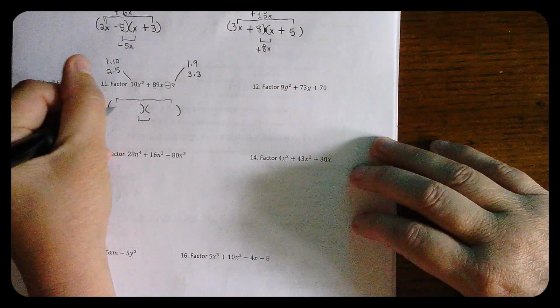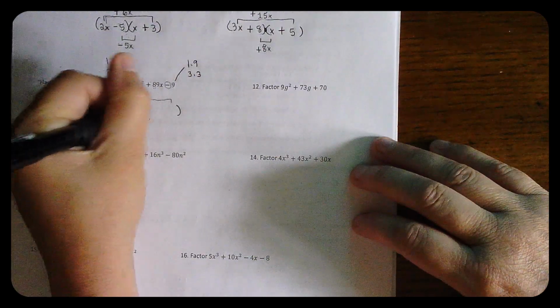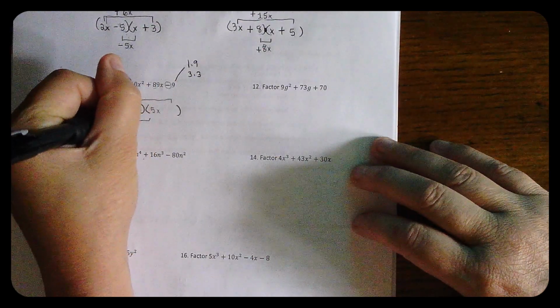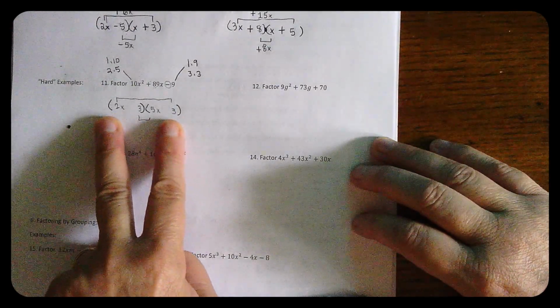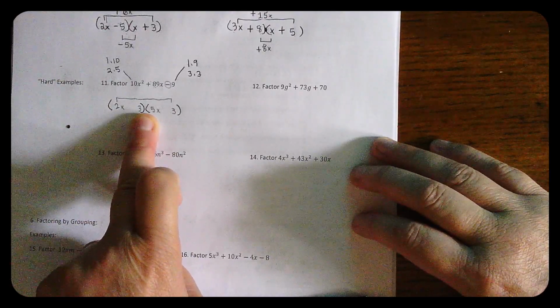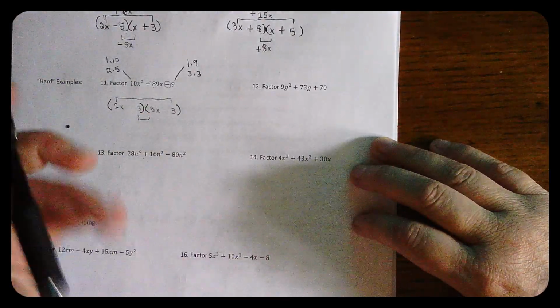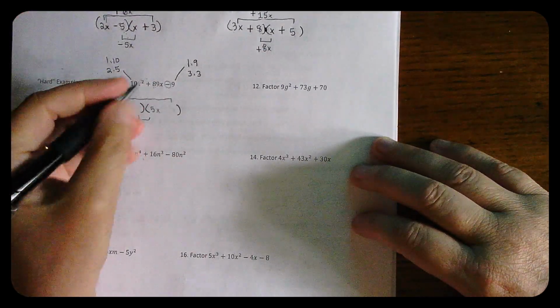But just to show you the quick way you want to do this is you just want to write lightly 2x and 5x. Let's try 3 and 3. And sometimes you don't even have to write it down. You can just put your fingers here. 2x times, that's 6x, that's 15x. That doesn't subtract to give me 89. And I don't have to try 3 and 3 anymore because switching it wouldn't do any good.